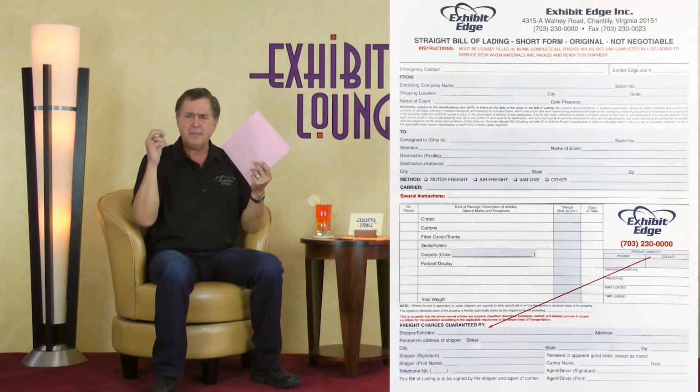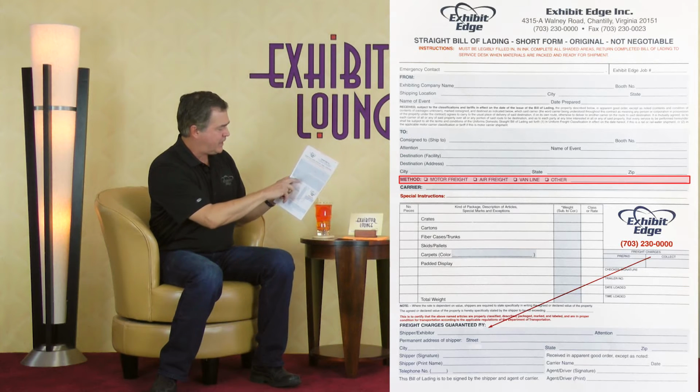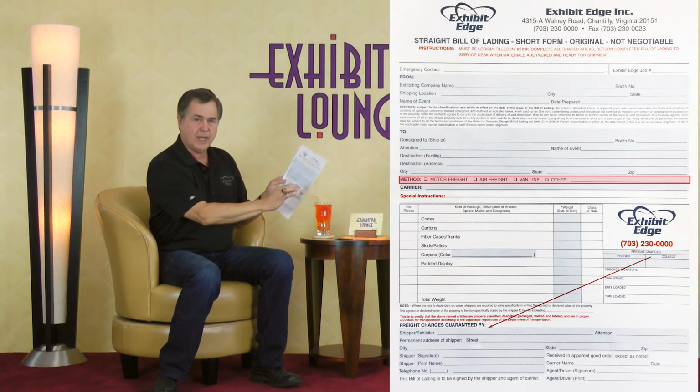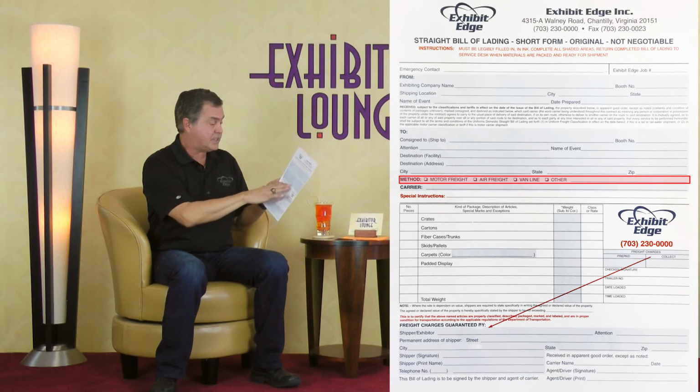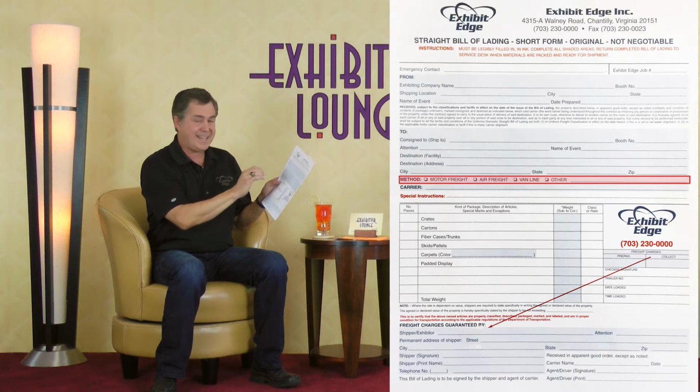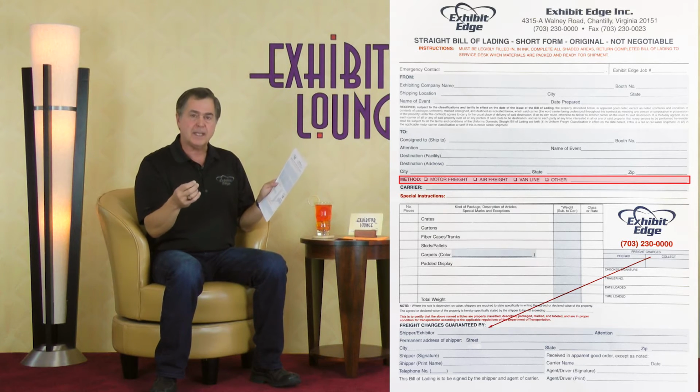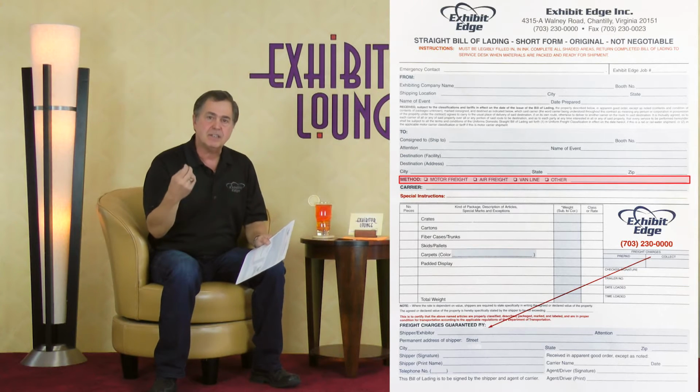Now, the method of freight, which is something people don't check a lot, but that's very important. I mean, on this bill of lading, it talks about motor freight, air freight, van line, or other, especially if it's a POV or privately owned vehicle. You're going to want to specify the carrier method, and most importantly, you're going to want to specify the date you need it delivered by. If you're doing two-day air or if you're doing van line freight, and you want to make sure that it gets to you by a certain date, you must put that date on there.